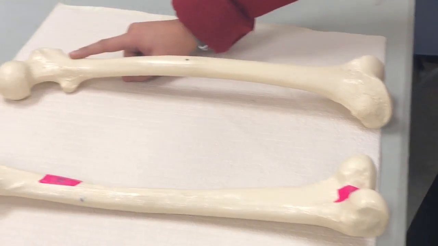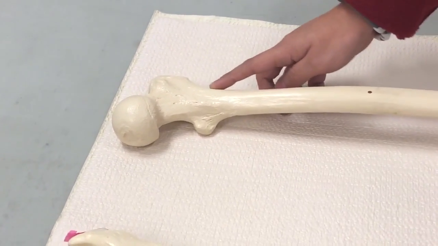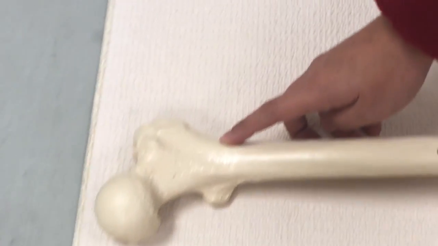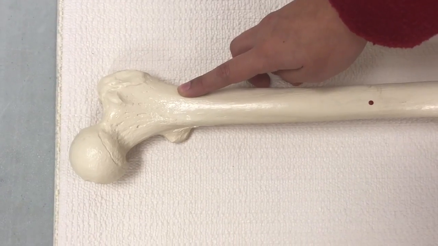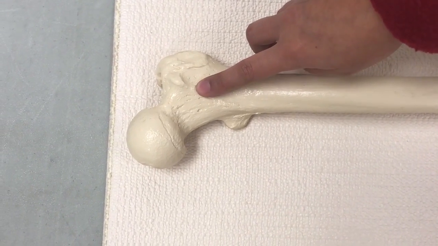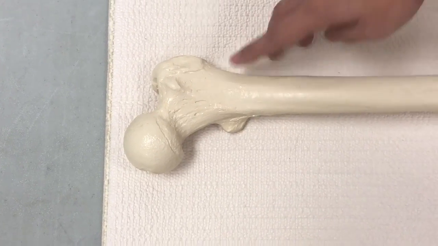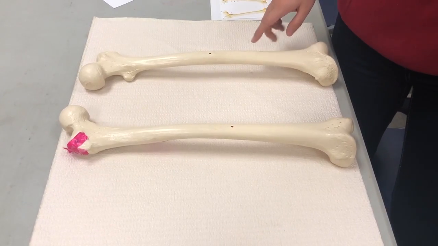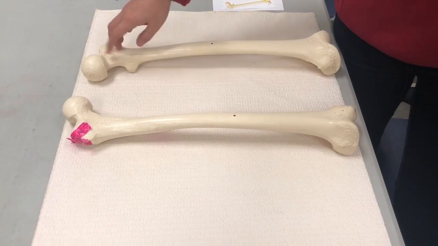And if you go back all the way to the top, you're going to see another little ridge. It's going to be the gluteal tuberosity. And then to finish off, you're going to go to the top right here, and that's going to be your intertrochanteric crest.